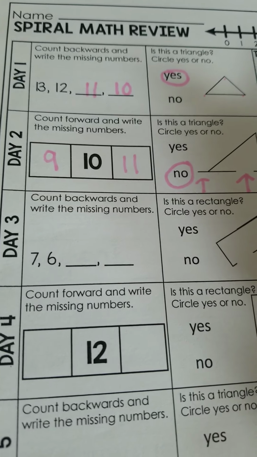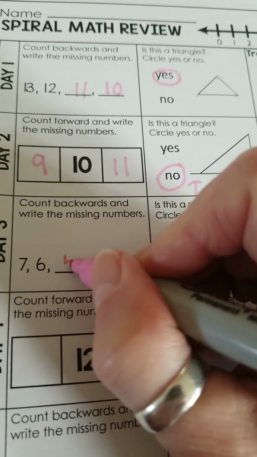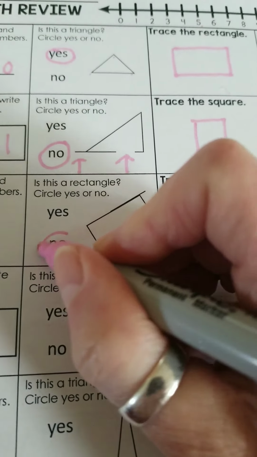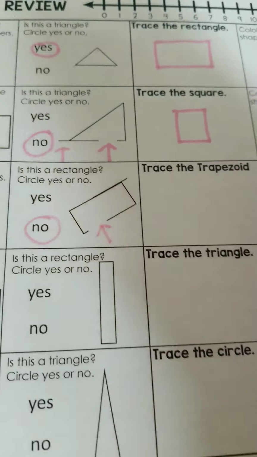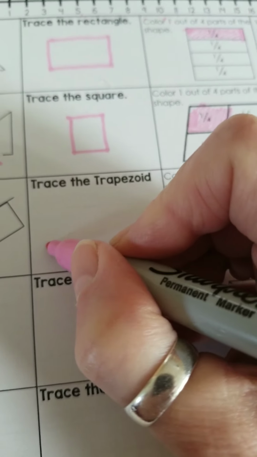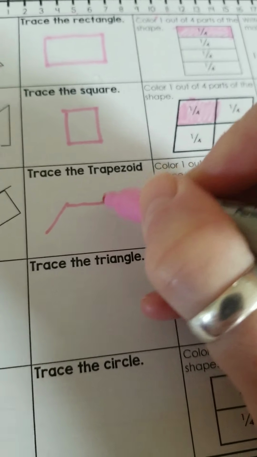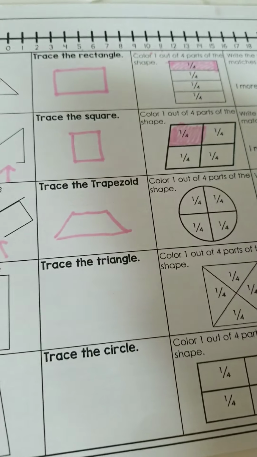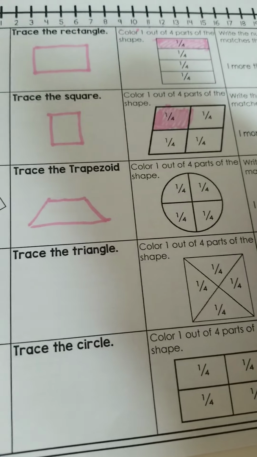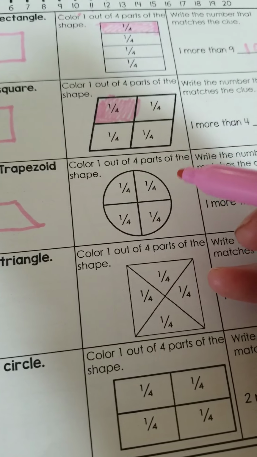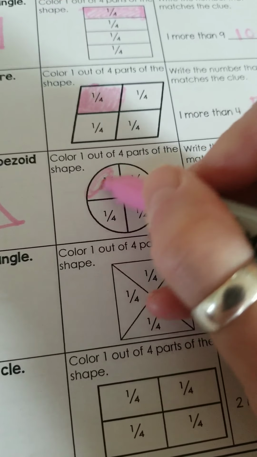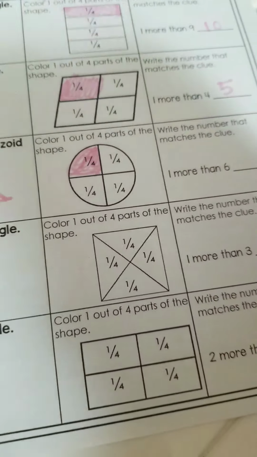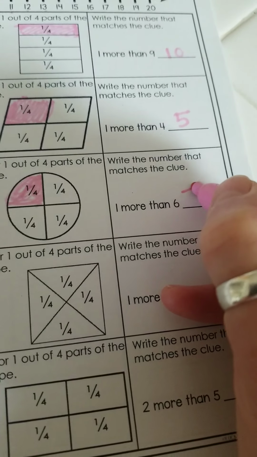Count backwards and write the missing numbers. 7, 6, 5, 4. Is this a rectangle? No. It's open. Trace the trapezoid. A trapezoid looks like this. You don't have one to trace the shape, but you can look at that. 1 out of 4 parts. Pick one and color it. Doesn't matter which one, but it can only be one. 1 more than 6 is 7.